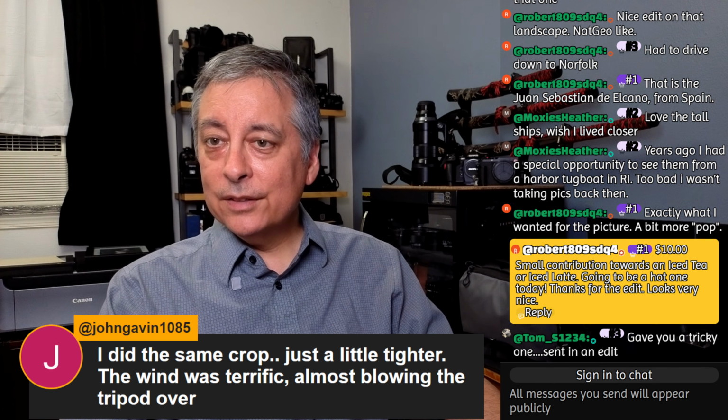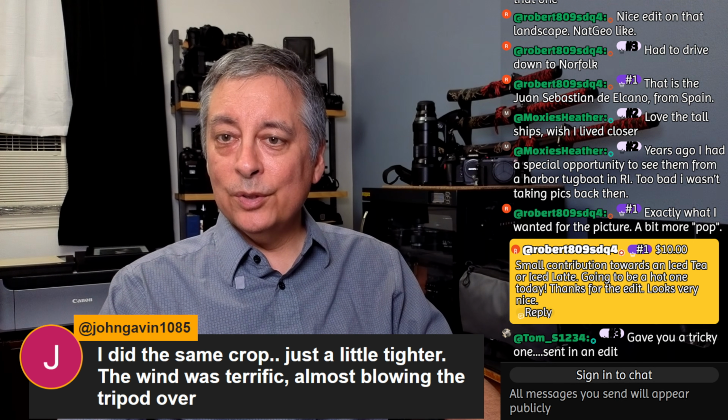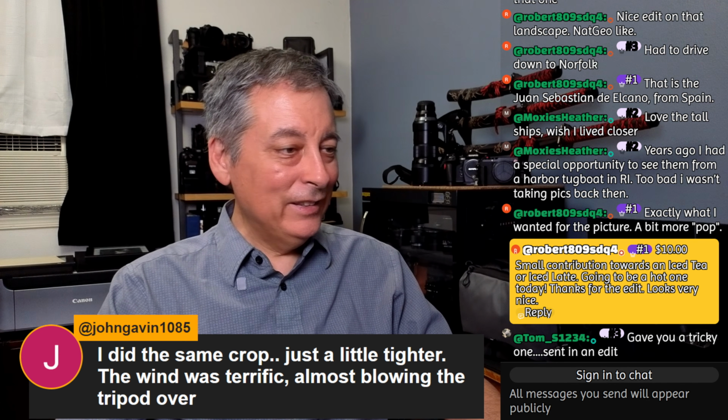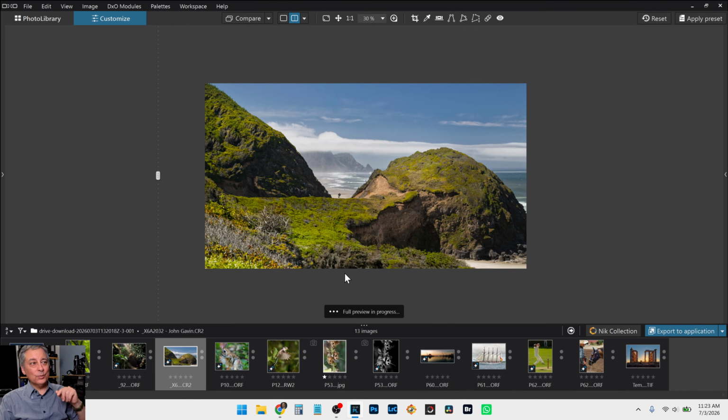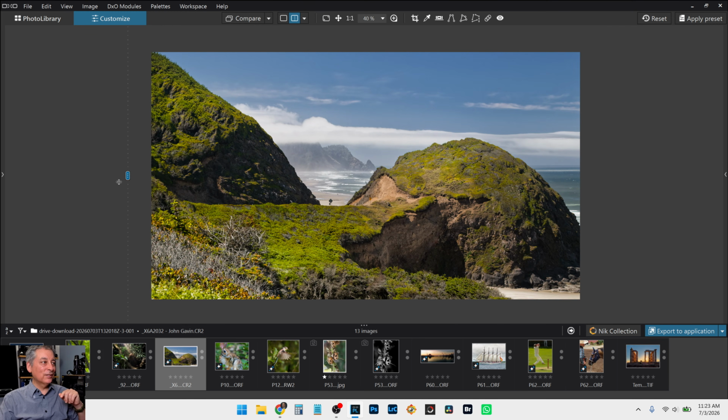John says, I did the same crop, just a little tighter. The wind was terrific, almost blowing the tripod over. Wow. Okay. Can't remember which one was yours. Oh, this one here was yours. So you did the same crop. Interesting. Okay. Very good. Heather says, goals, take me an hour to edit one photo if I'm lucky.